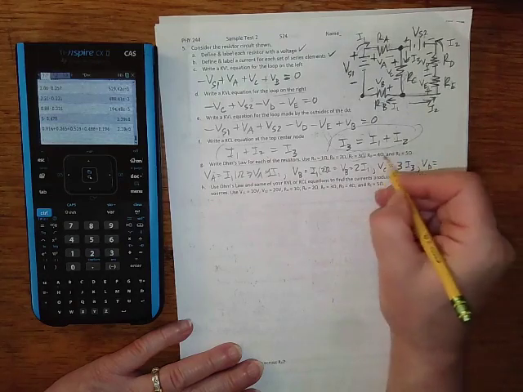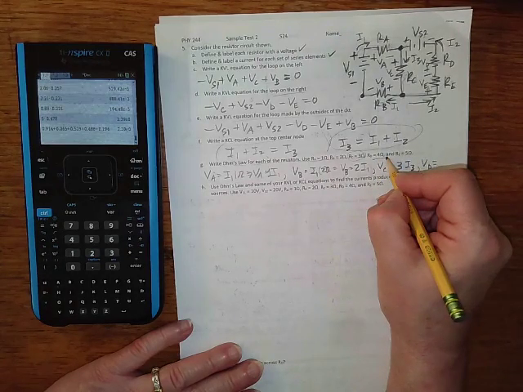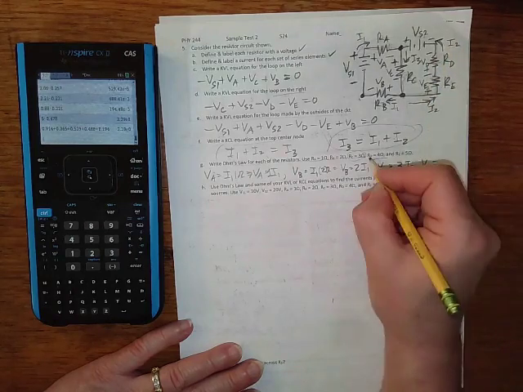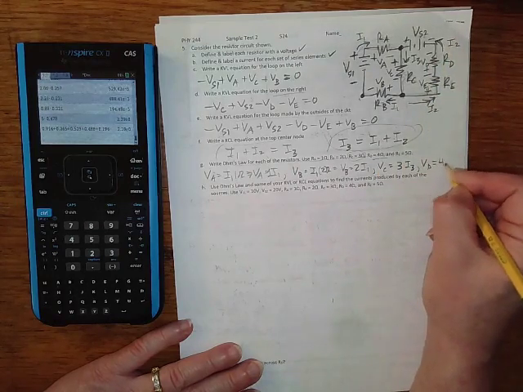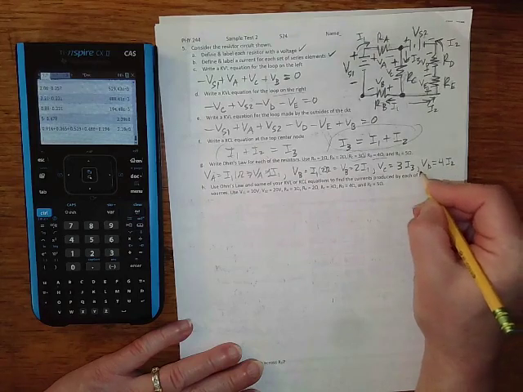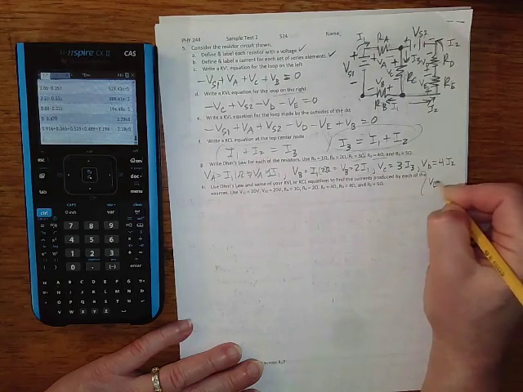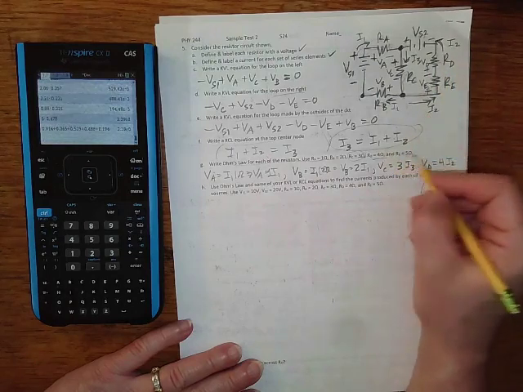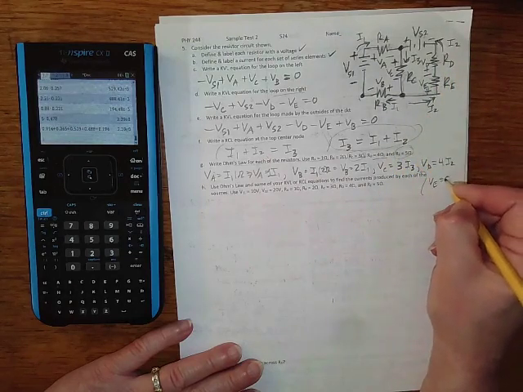VD, current in VD is I2, and RD is 4, so it's going to be 4 I2. And then finally VE, its current is also I2, and its resistance is 5, so we're going to say 5 I2 for VE.